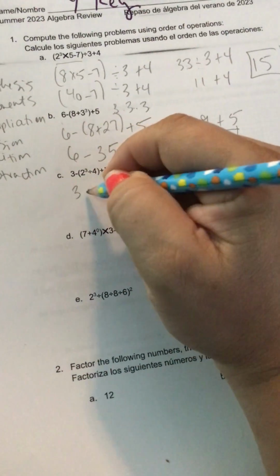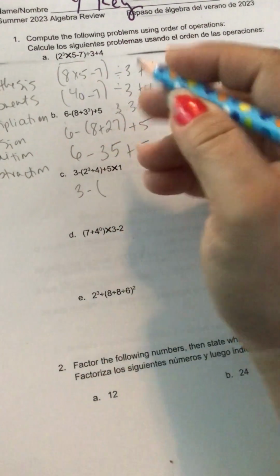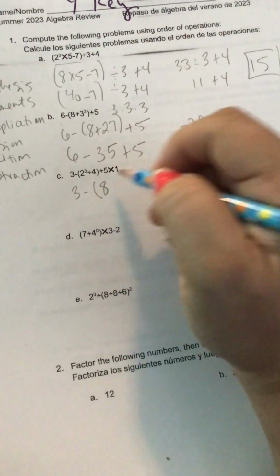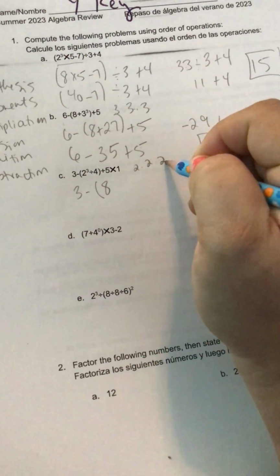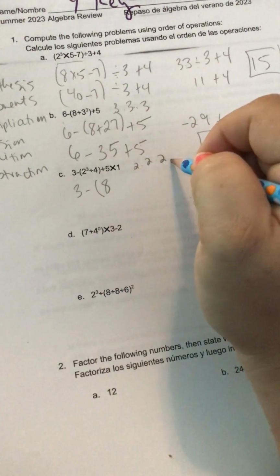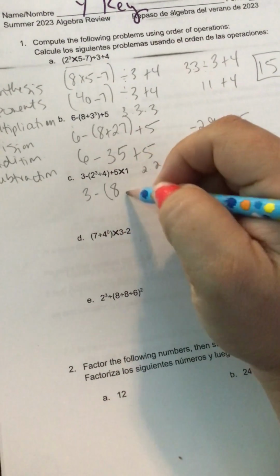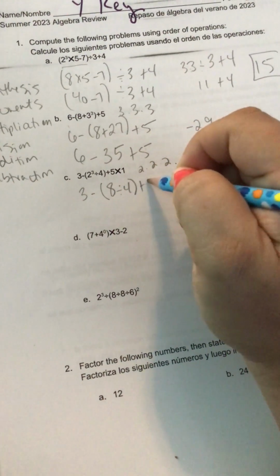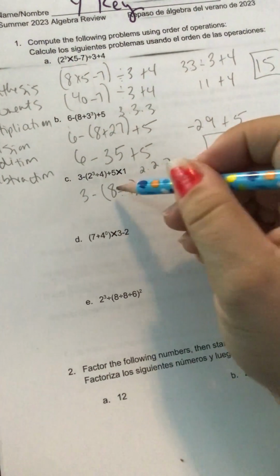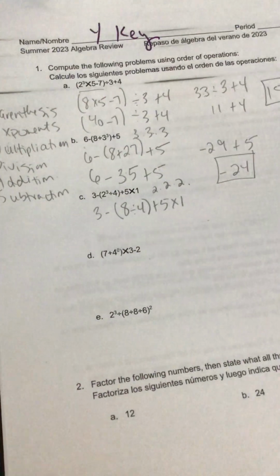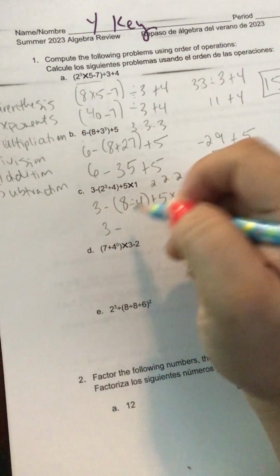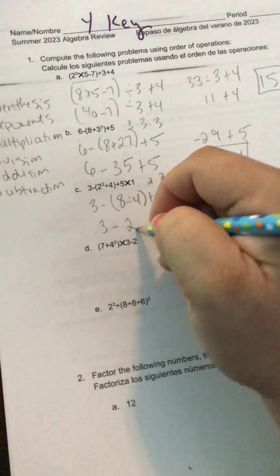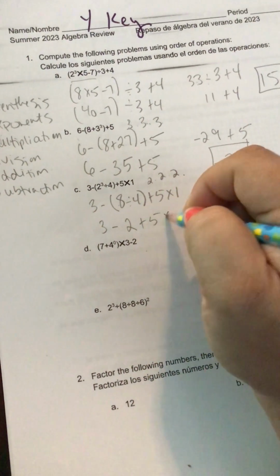All right, and then we're just going to continue on. So I have 3 minus, I have a 2 cubed, or 8. 2 times 2 times 2. 2 times 2 is 4, times 2 is 8. 8 divided by 4, plus 5 times 1. Continuing in that parentheses, I'm going to do that division. 3 minus 8 divided by 4 is 2, plus 5 times 1.